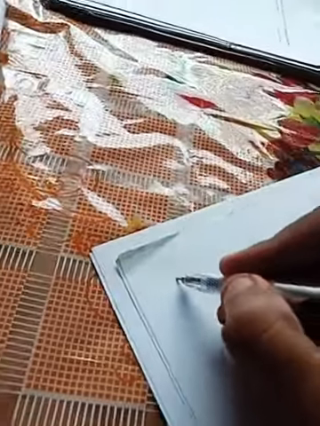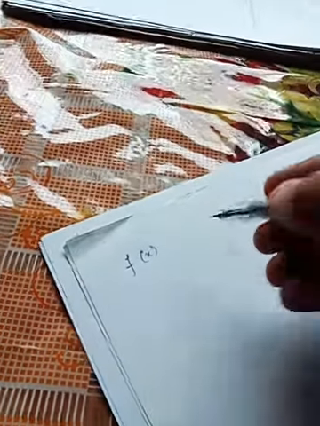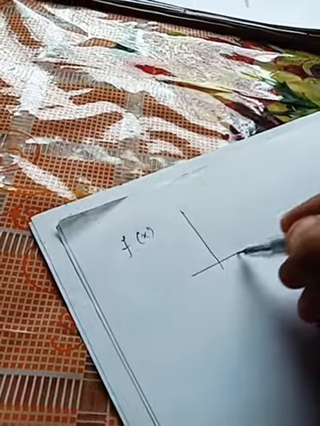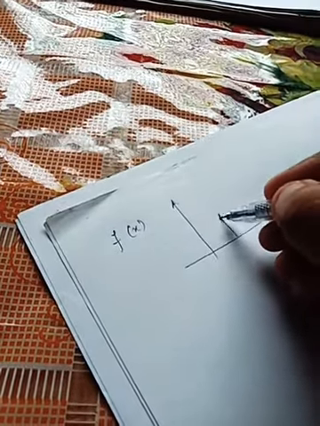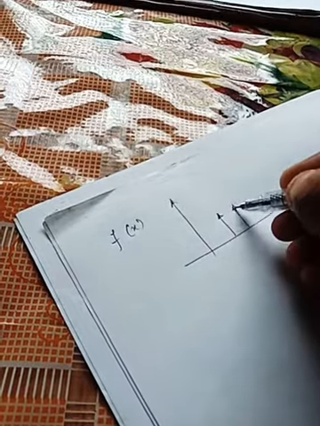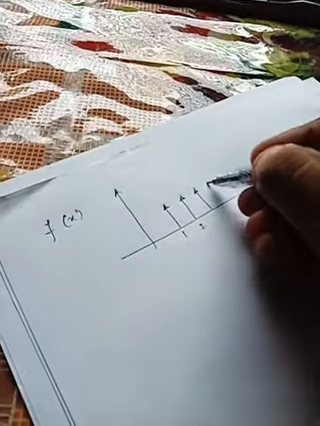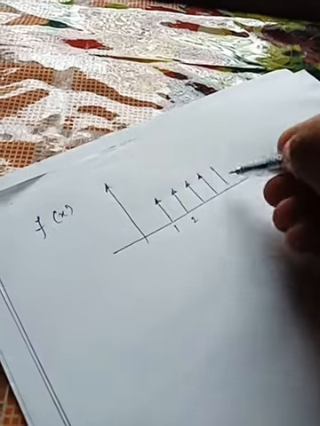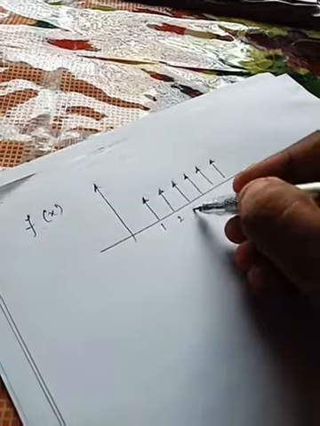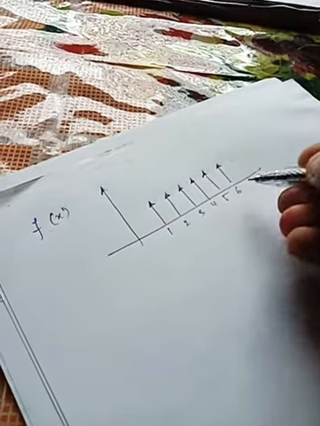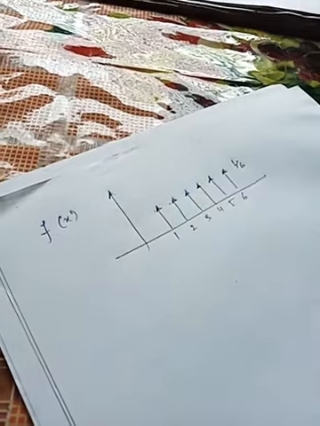Now the probability density function, f of x. How to draw? The probability density function graph will be drawn like this: 1, 2, 3, 4, 5, 6, and the area is always 1 by 6 for all.